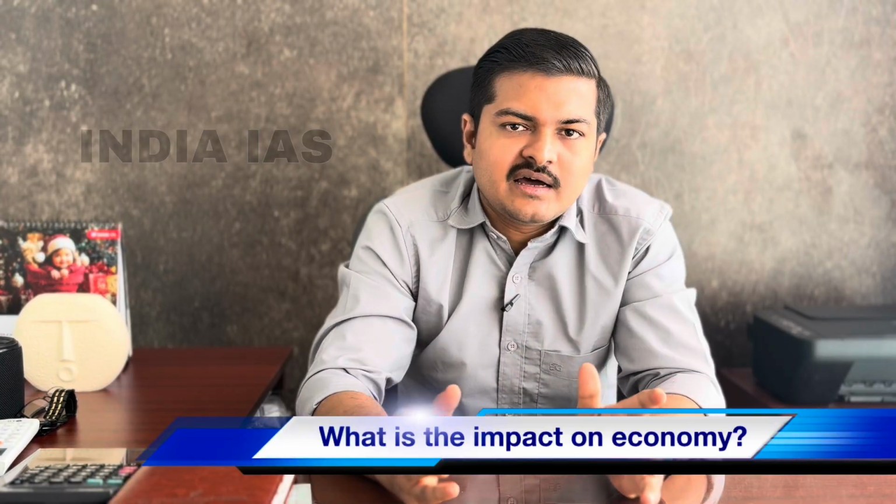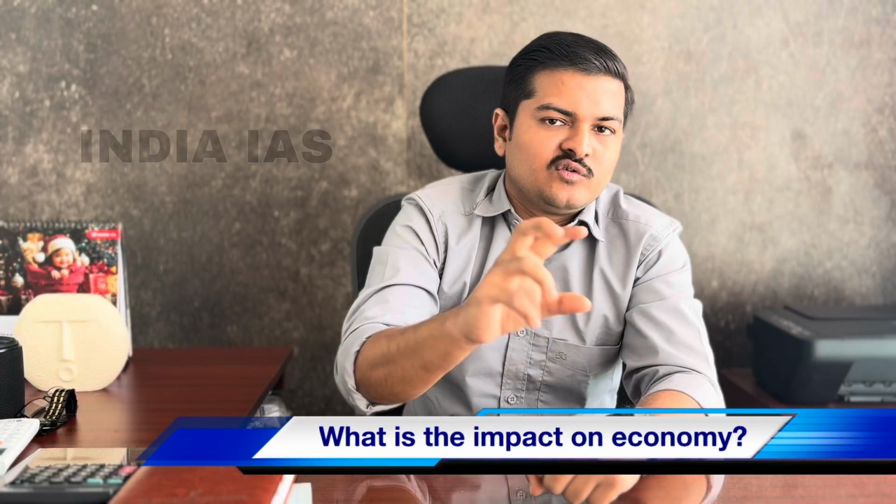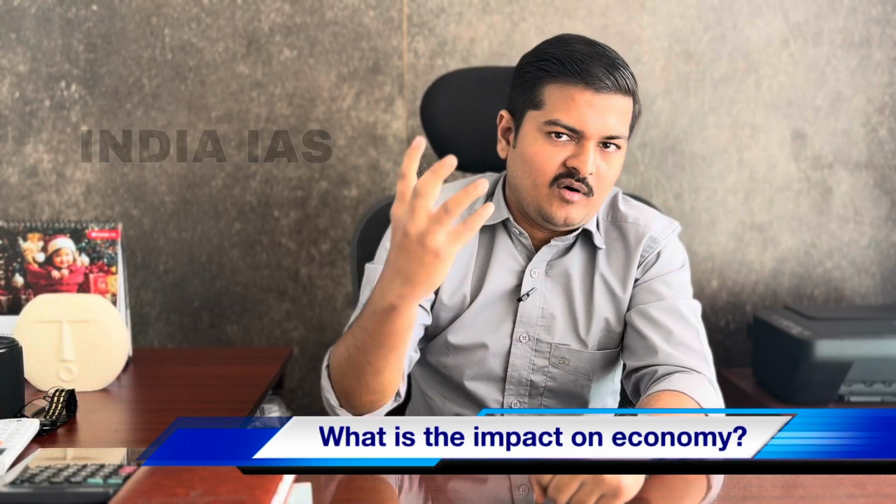So currently the position is not impacting India that much, but if this dollar appreciation continues at the same rate, it might affect various sectors. The sectors which are dependent on imports are going to be affected much, like oil and gas.